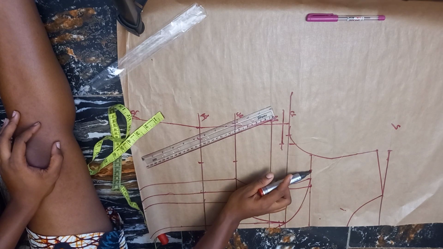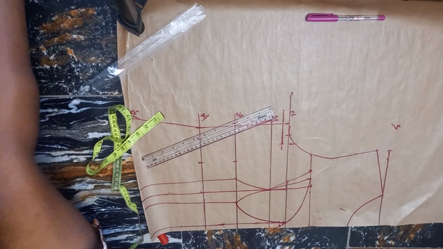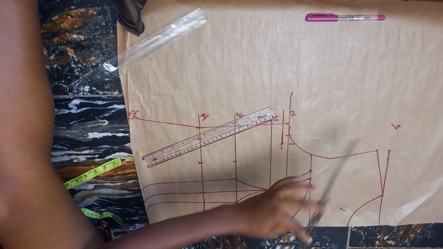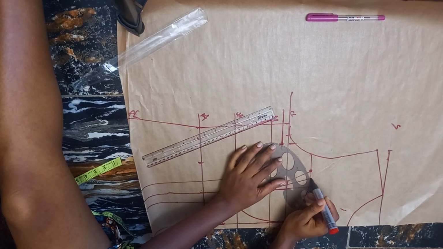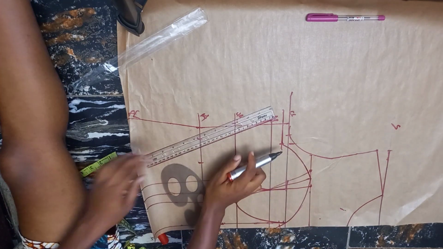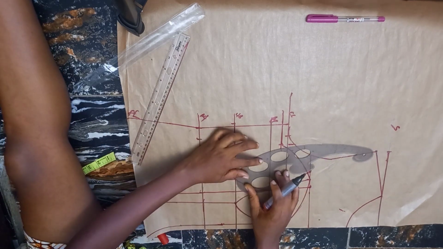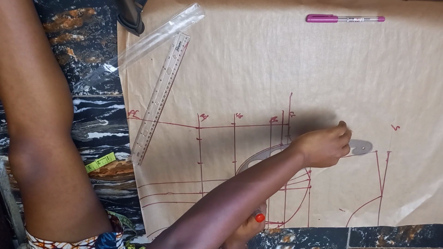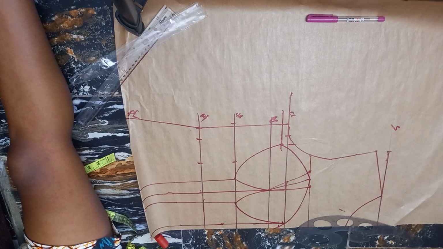All right, so this is my cup now. From this point, it's going to come down to this point. So I'm going to be making use of my cup view. So from this point, sorry, I'm going to connect it to here. All right, I don't know if you're seeing it properly, so I connected it from this to this. Then the next thing I'm going to do is use this part, connect it back to this point. So this is what my cup looks like.